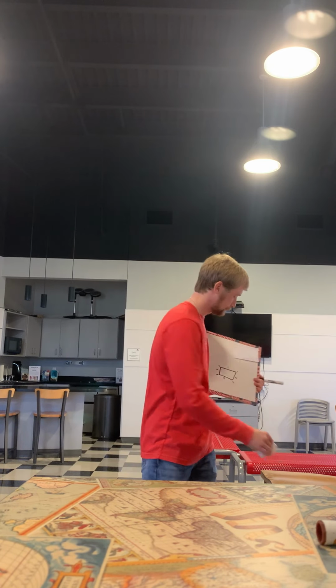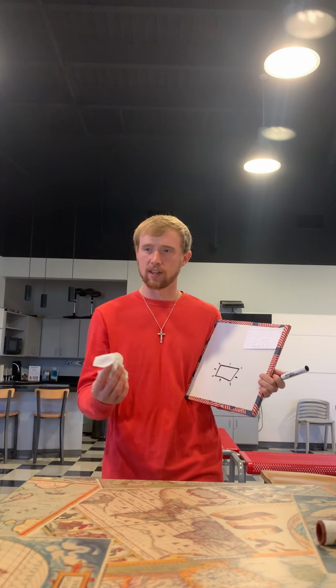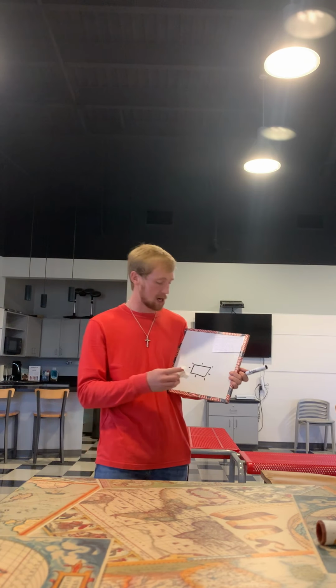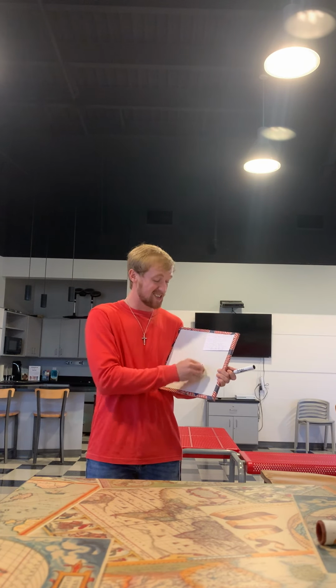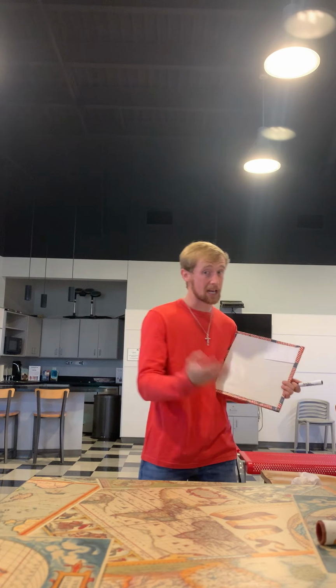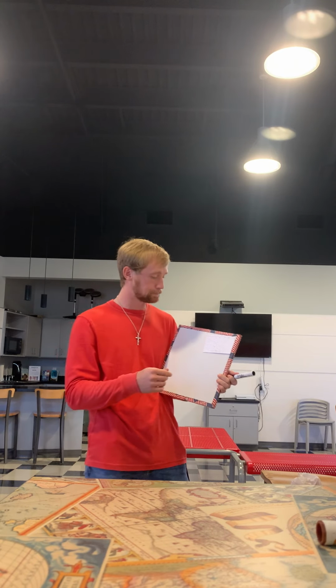Does anybody see a pattern? Have y'all picked up on a pattern about the number of vertices and the number of sides? Some of these attributes that make up these 2-dimensional shapes? They're the same. Have y'all caught on to that yet? They're the same. So a square has 4 vertices and 4 sides. A rectangle has 4 vertices and 4 sides.